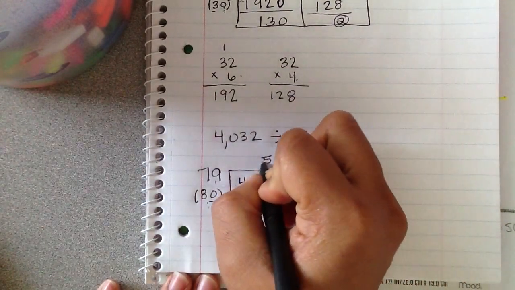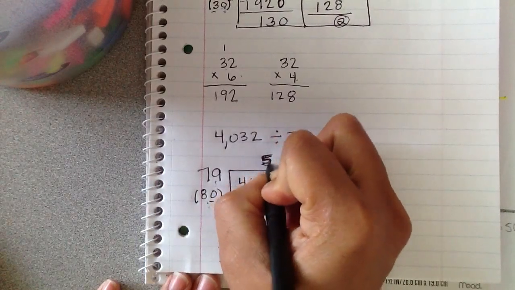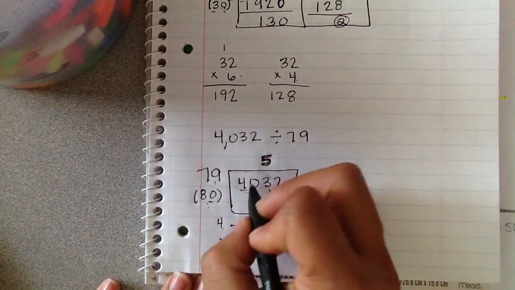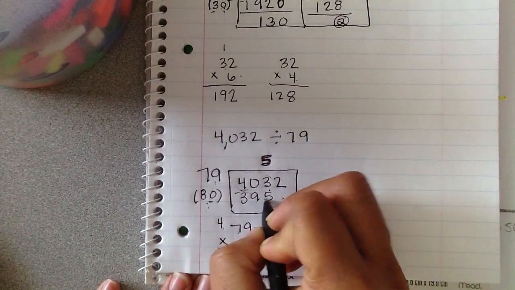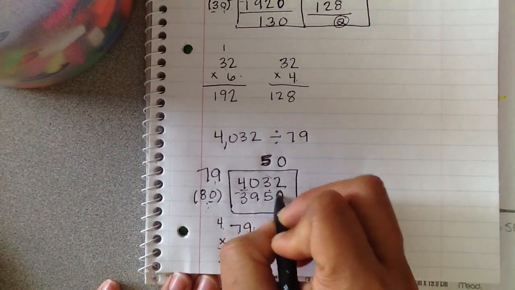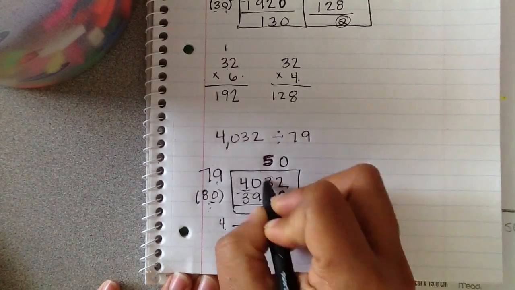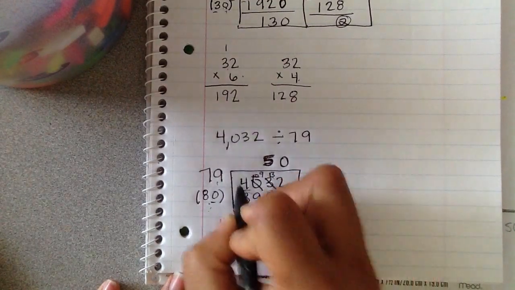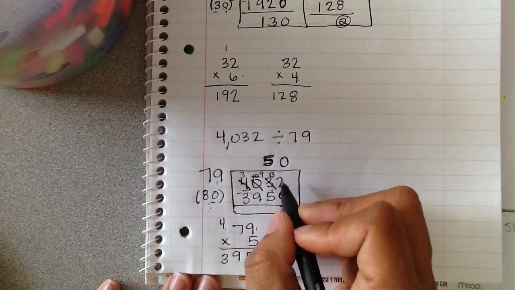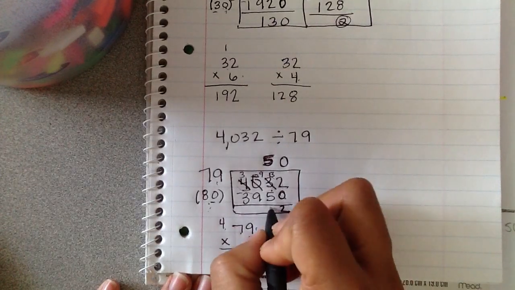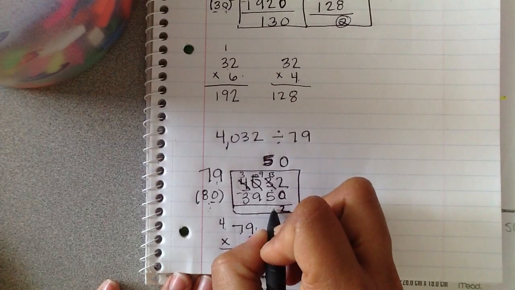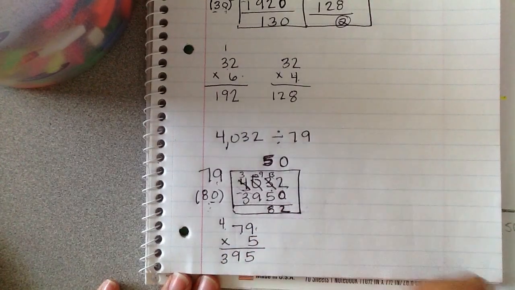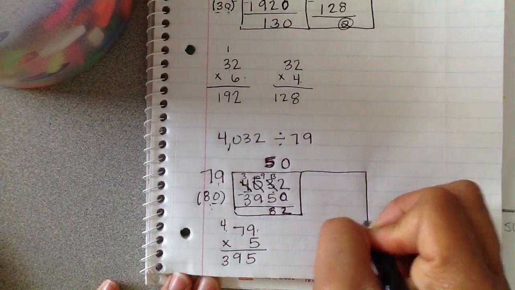So up here I'm going to put a 5 because I multiplied 79 times 5. How did I get that 5? I used my easy number to figure out a good number that I can multiply this by. So I got 395. I have one more place value, so I'm going to add a 0 up here and a 0 right here. When I subtract, this 3 becomes a 13. This becomes a 10 and then a 9 because I borrowed, and this becomes a 3. 13 minus 5 leaves me with 8. And then 9 minus 9 is 0. So then I have 82 left over here.